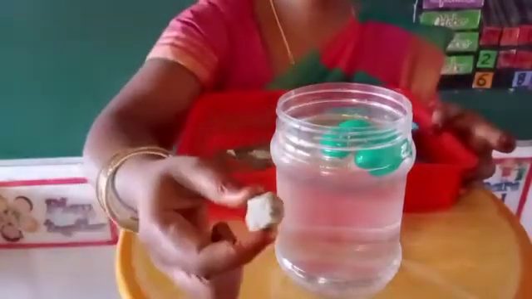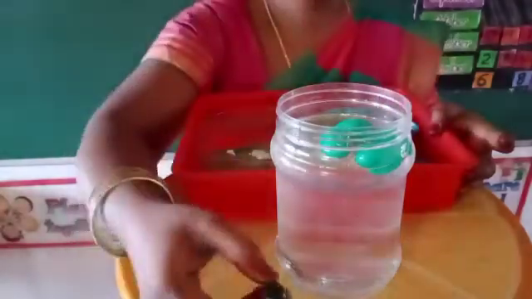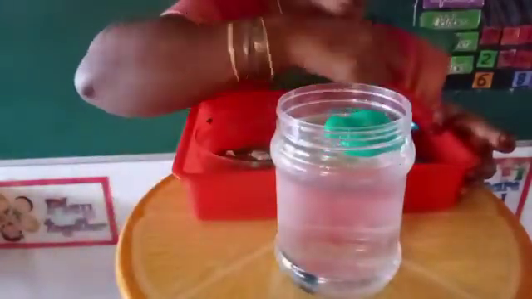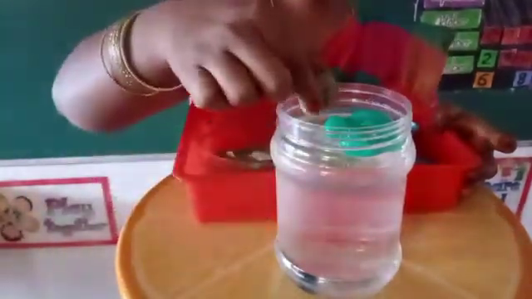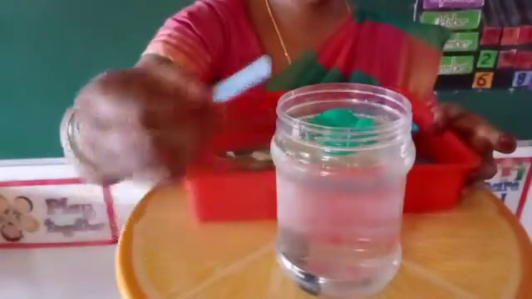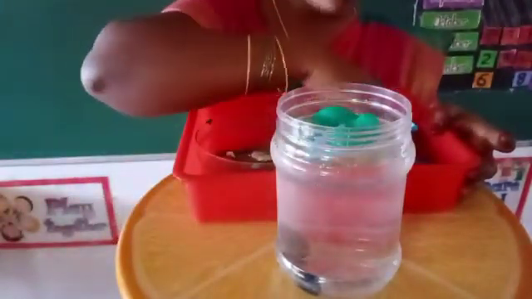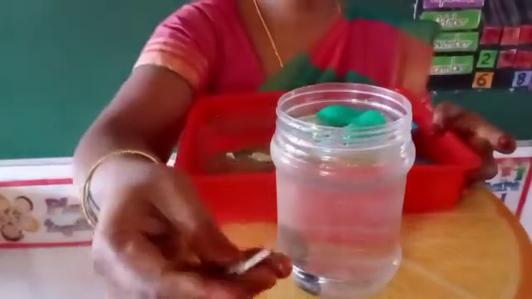I'm going to drop the pebble. I'm going to drop the marble. I'm going to drop the rock. I'm going to drop the straws. Okay. Straws. I'm going to drop the buttons.